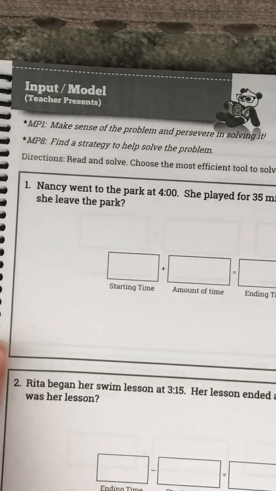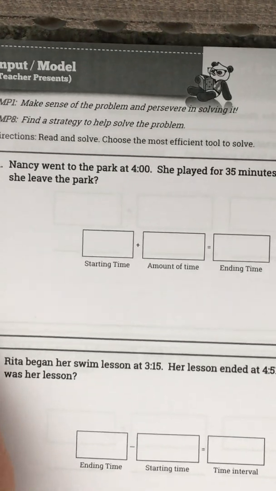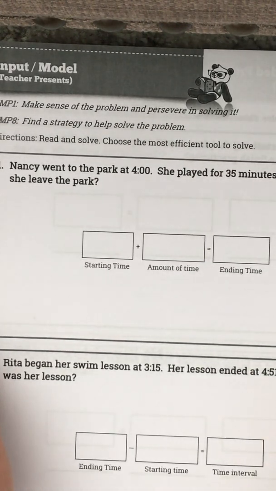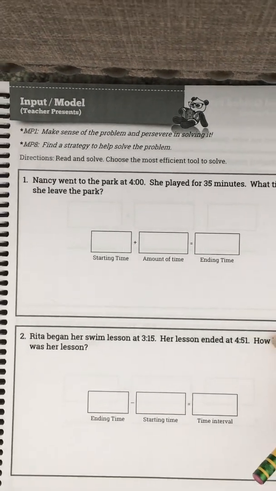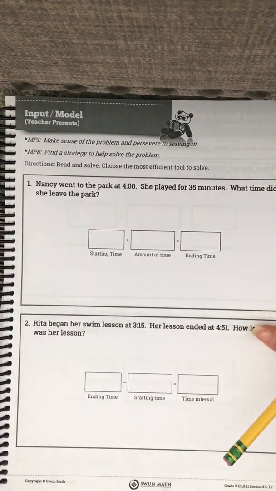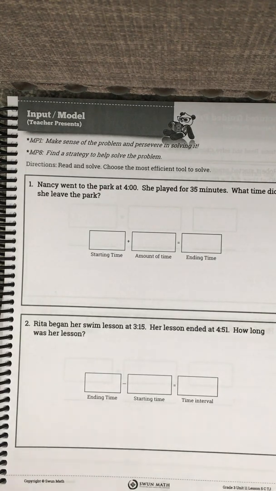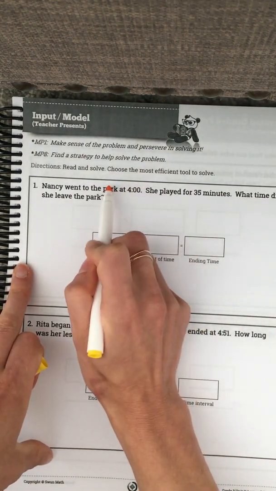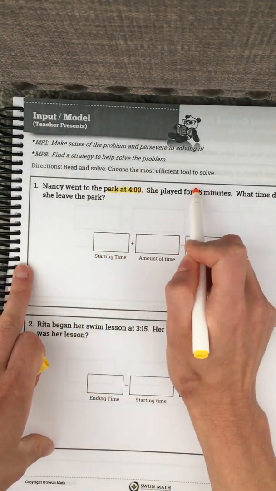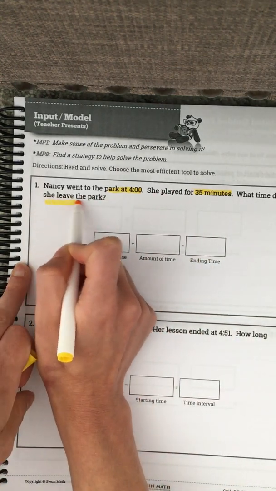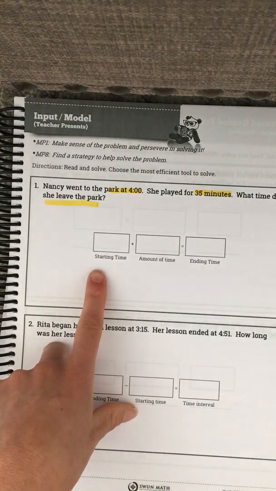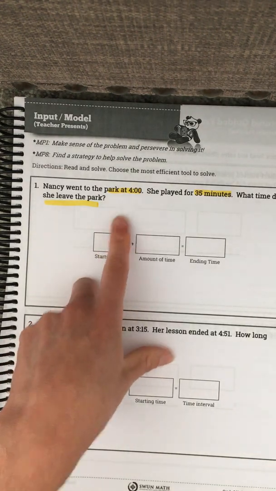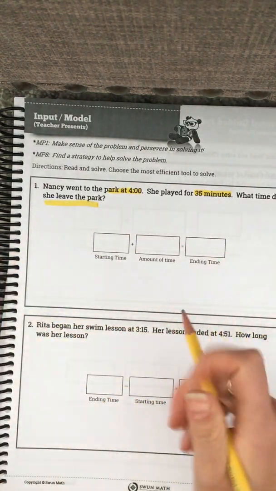So it says up here, Nancy went to the park at 4 o'clock. She played for 35 minutes. What time did she leave the park? So let's see, what do we know here? She went to the park at 4 and she played for 35 minutes. And we're looking for the time that she left. So let's fill in our boxes. We know that she went to the park starting at 4. So that's my starting time.